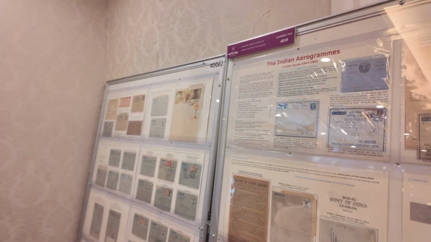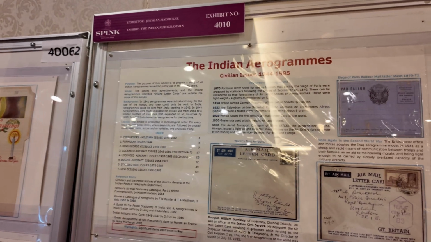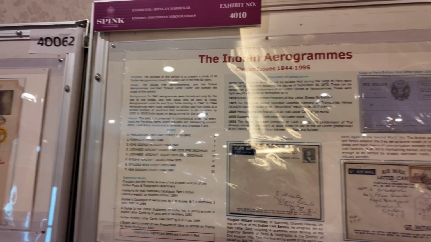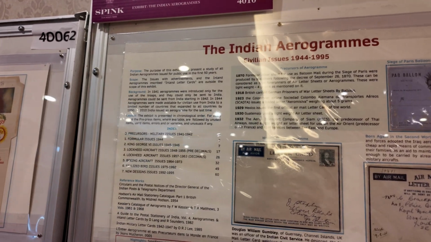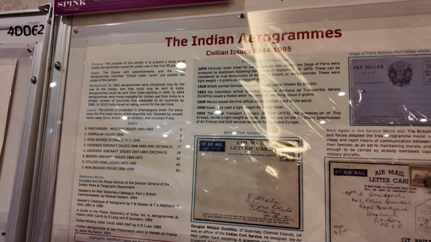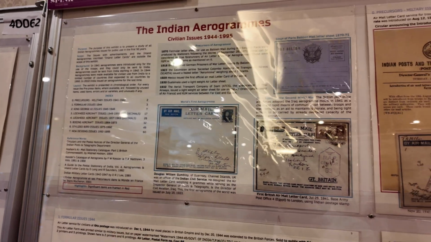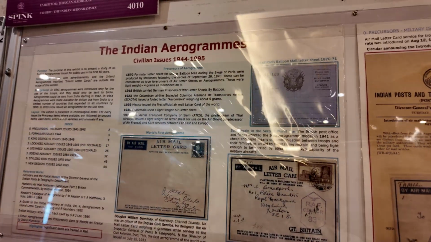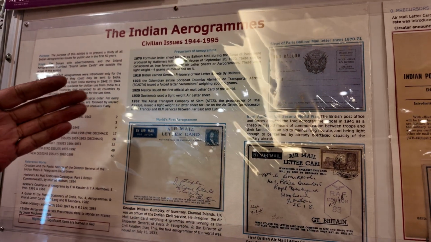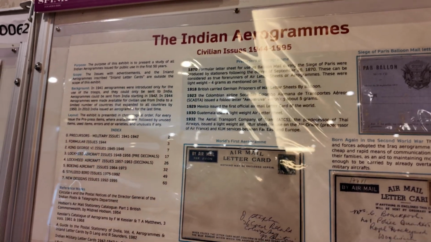The exhibit starts with the precursors. Surprisingly, in 1870, in France, for use in the balloon mail, a sheet very similar to aerogrammes was issued, and that is shown here in the blue. And then there are other precursors not shown but mentioned in 1818, 1923, 1929, 30 and 32.